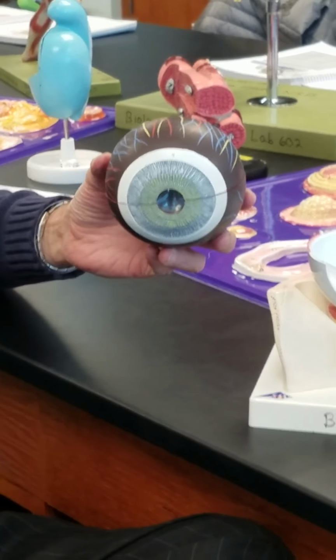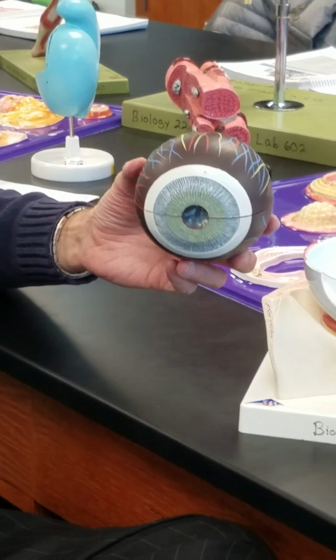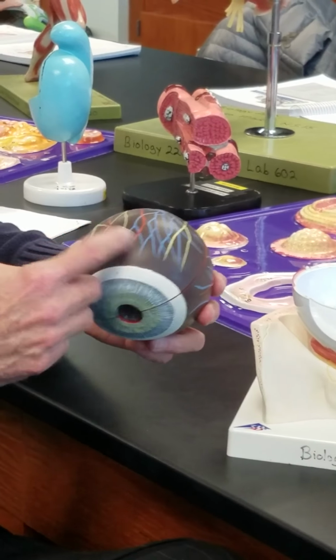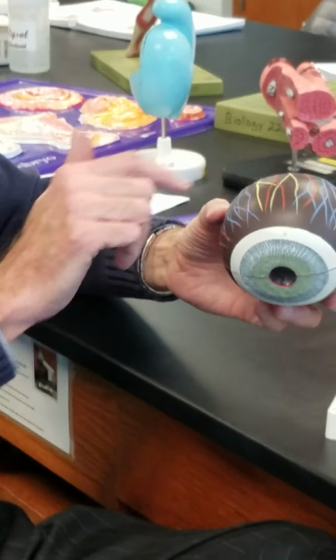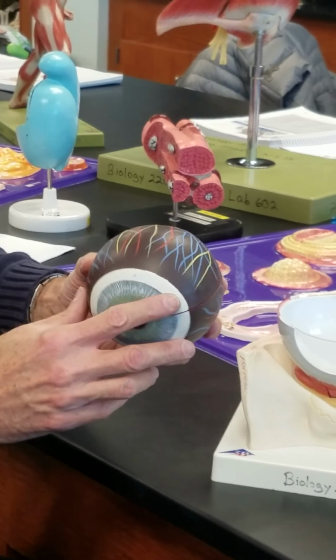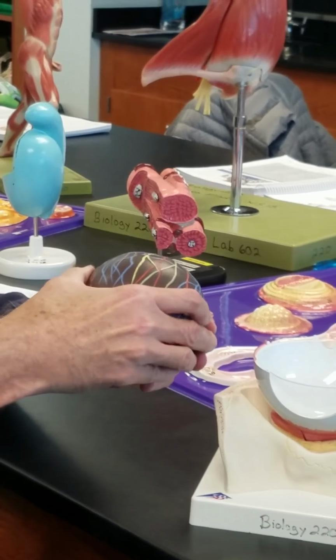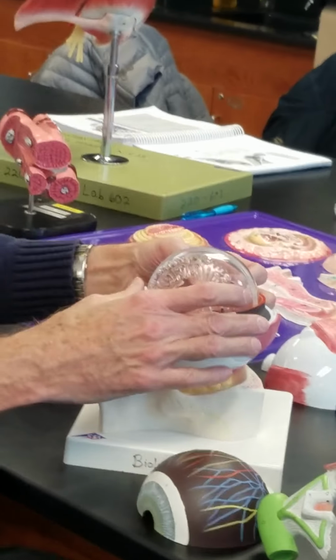Shown in brown because there's a lot of melanin in the choroid portion of the vascular tunic. Vascular, are all these blood vessels in red and blue on here. The yellow would be nerves, axon nerves. Let's see, what else? Pop this open.